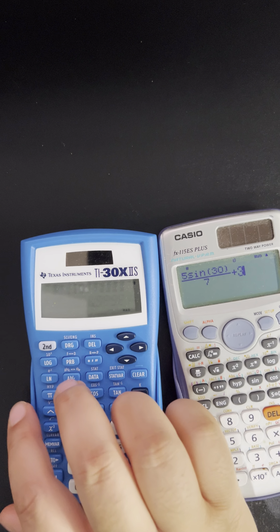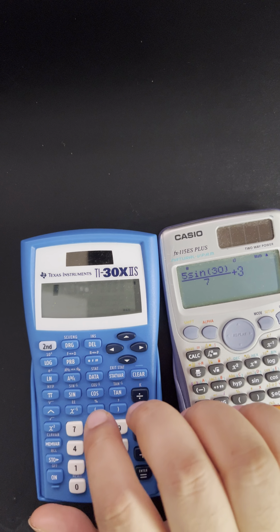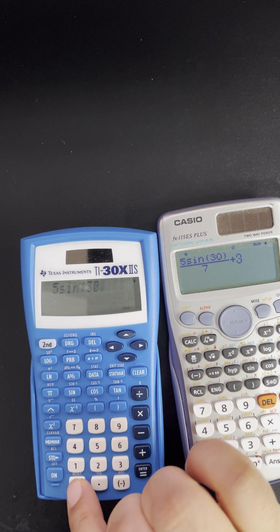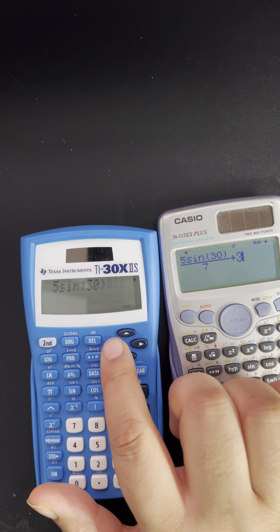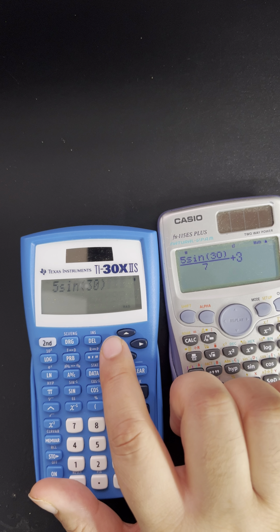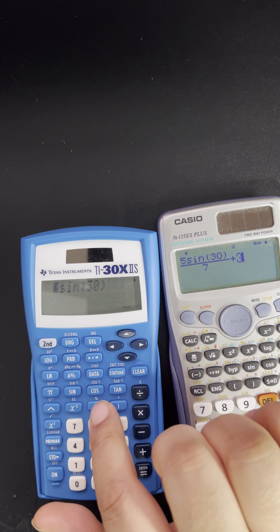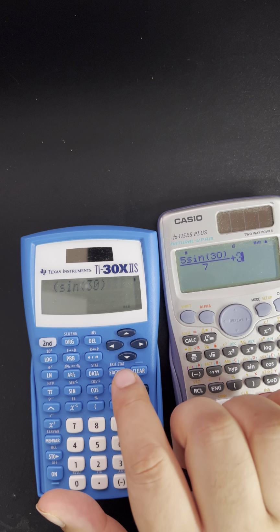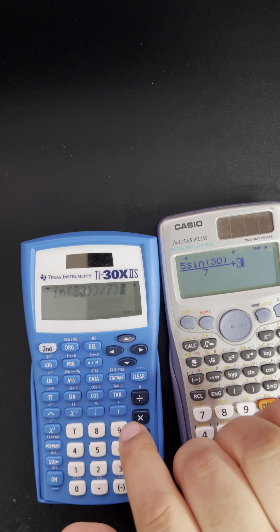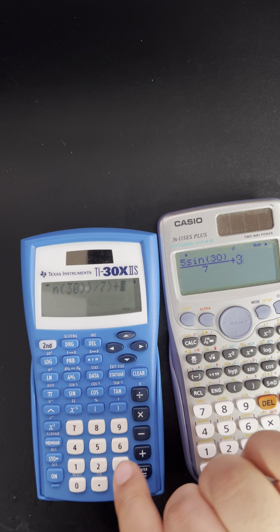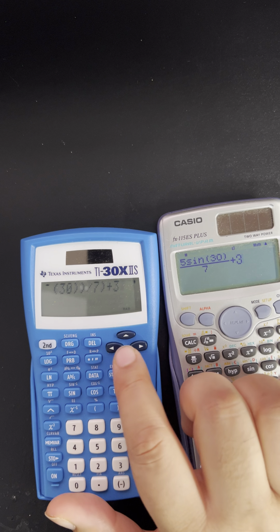On this one, depending on what I entered first, I would have to write 5 sine 30, close the bracket, and then open a bracket again, then close the bracket, and then divide by 7, and then close the bracket again, and then add 3, but that's going to give me a syntax error, so I have to go back and press this, but it won't work.